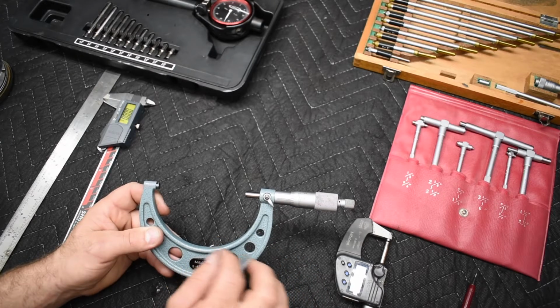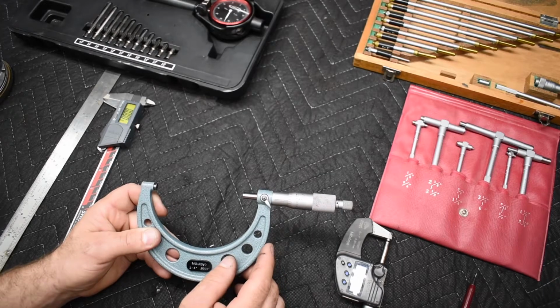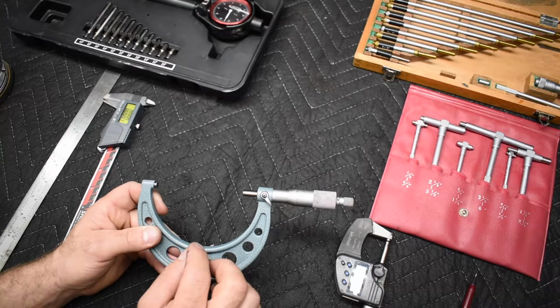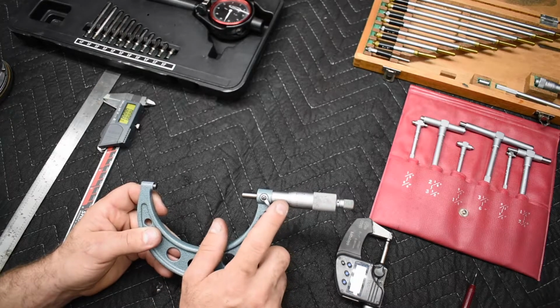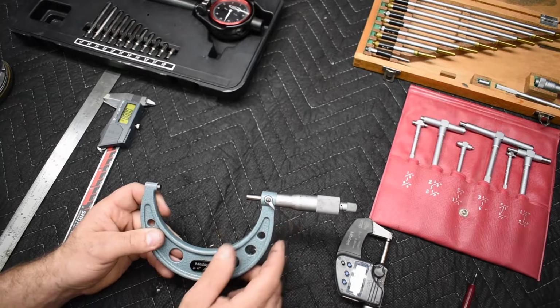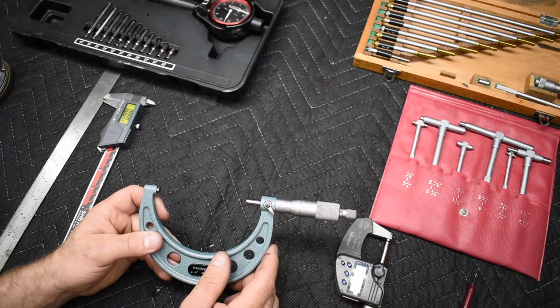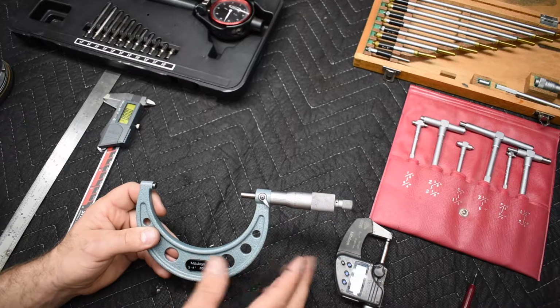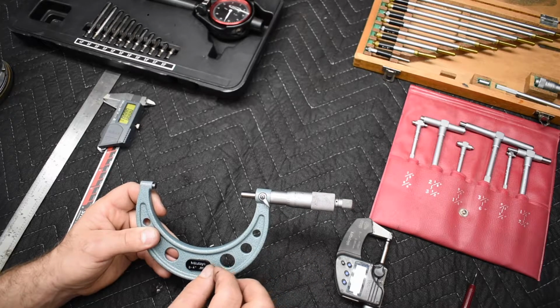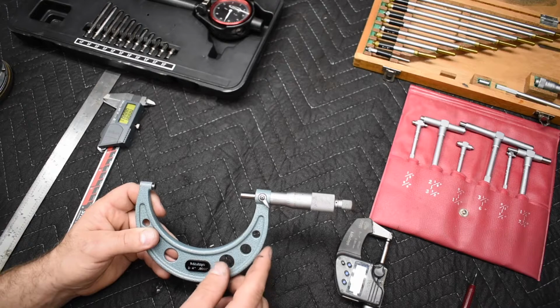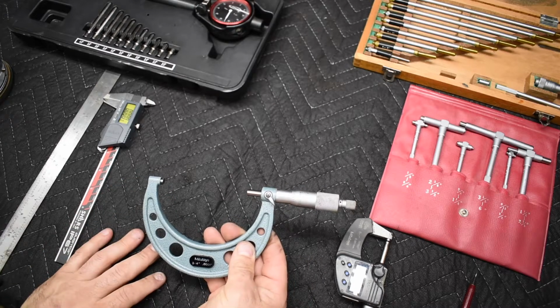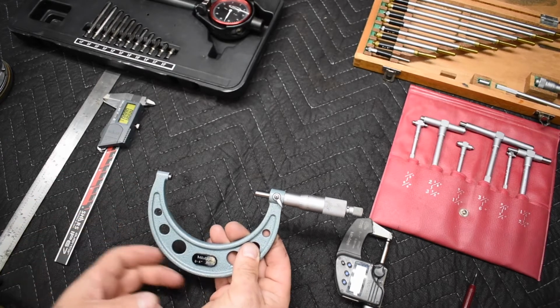I would say if that error is slight, let's say it's a few 10,000ths, just put that error in your calculations and don't try to calibrate the micrometer yourself. Because when you're trying to calibrate 10,000ths of an inch, it gets very finicky. And you're going to be holding it long enough that you're going to affect its measurement.